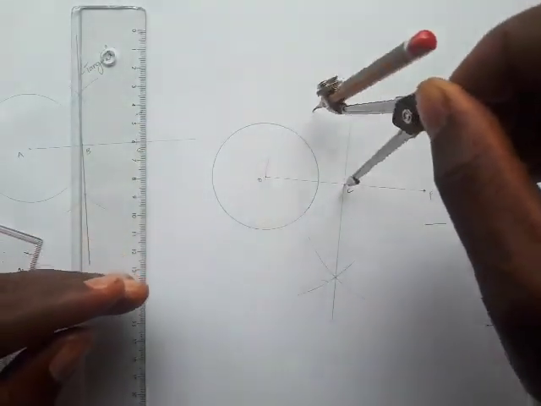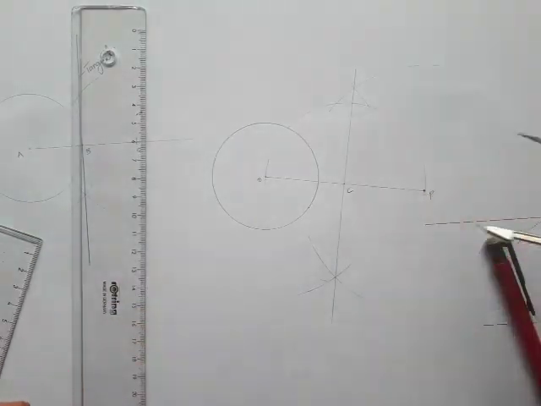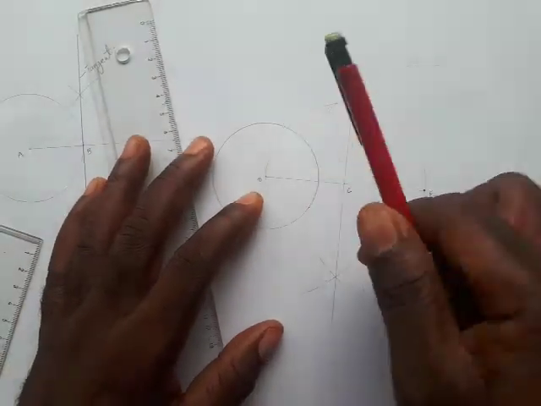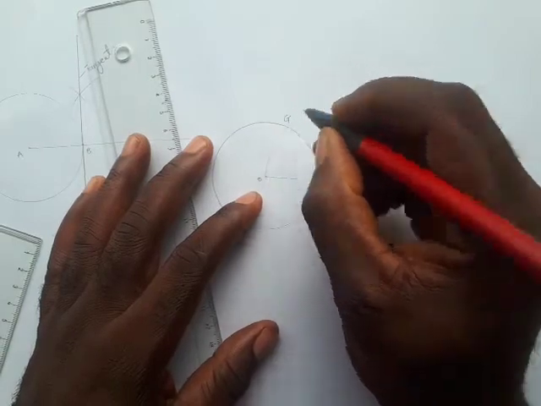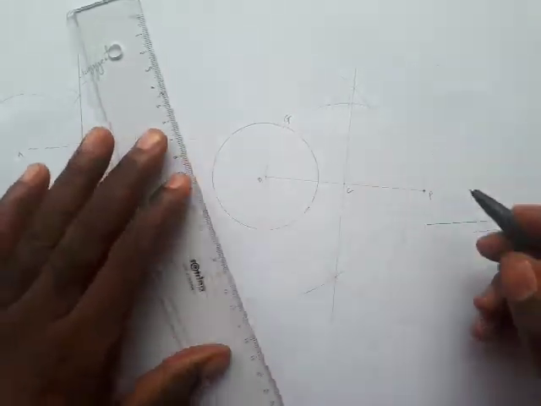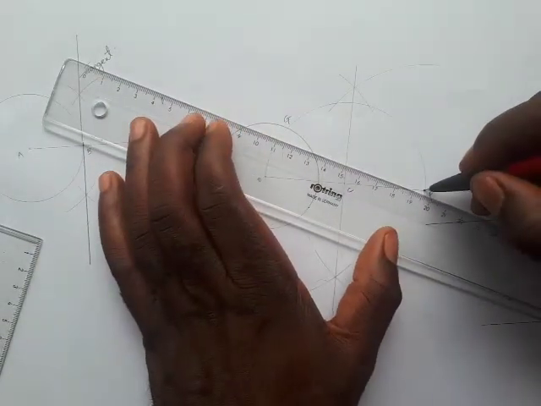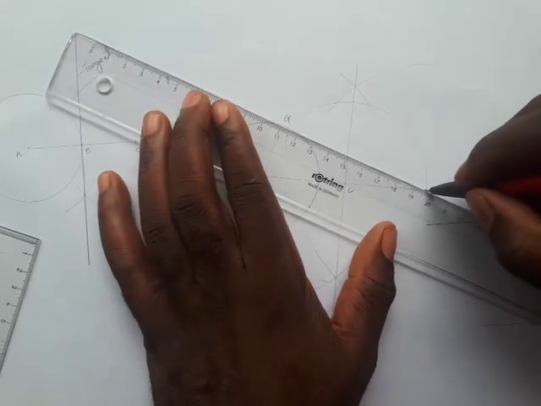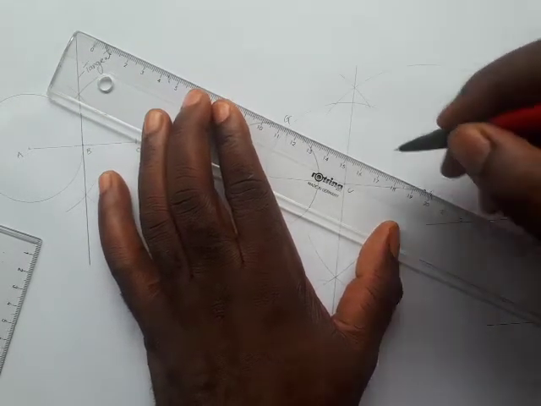All right, now take note of this point G, where this arc is cutting the circle. Now connect point P and point G. That is the tangent, with a thick line.